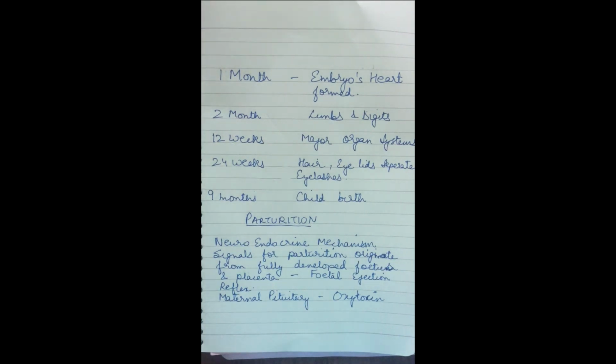By the end of the pregnancy, the mammary glands also differentiate. The milk produced during the initial stages is called colostrum, and it is rich in antibodies, which is very good for providing immunity to the newborn baby.